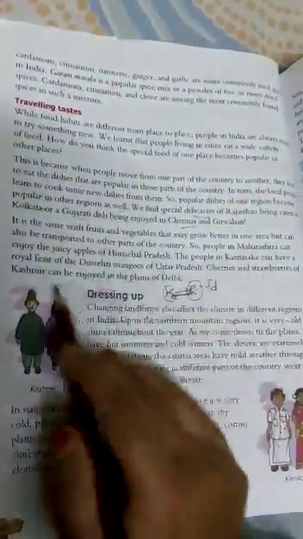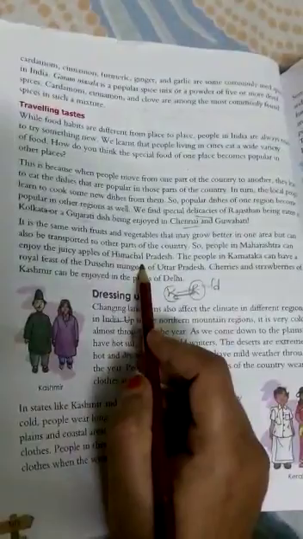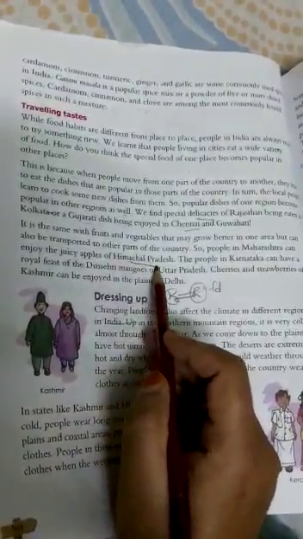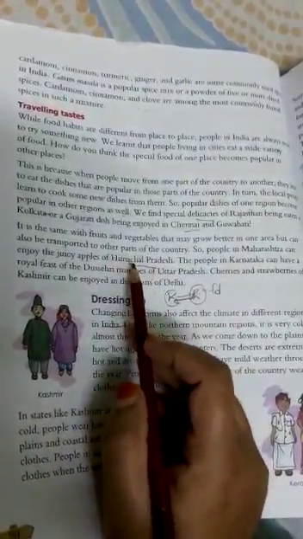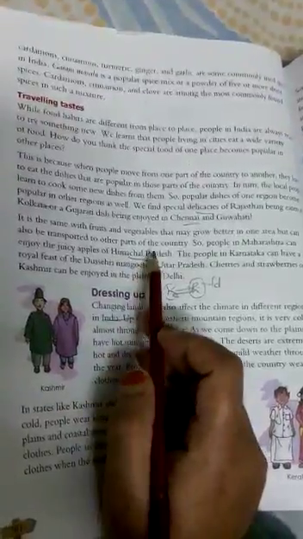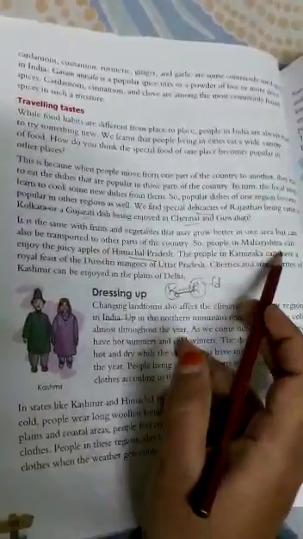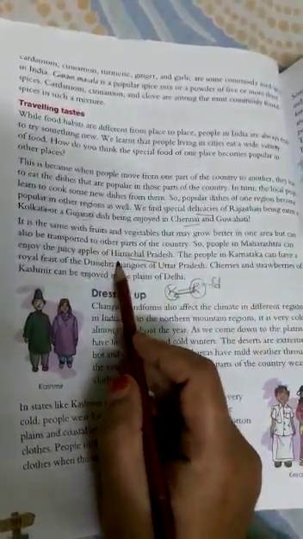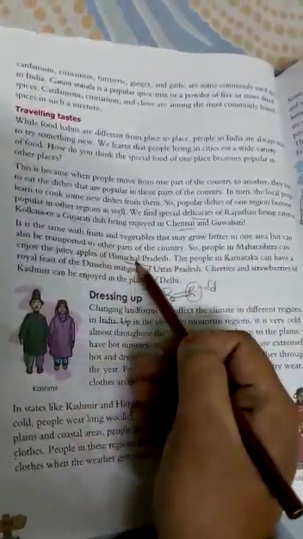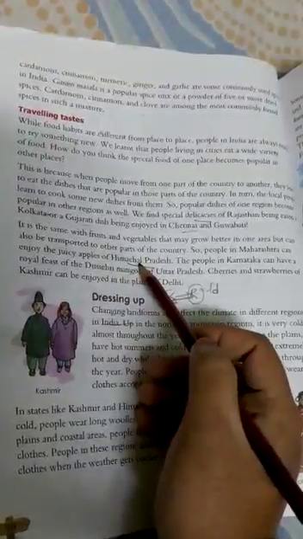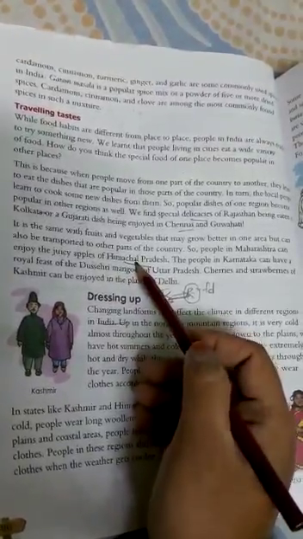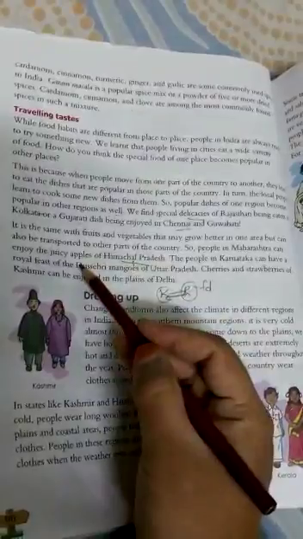So people in Maharashtra can enjoy the juicy apples of Himachal Pradesh. Here we have taken the example of Himachal Pradesh. Himachal Pradesh is famous for growing the best juicy apples. So people who live in Maharashtra can enjoy these juicy apples of Himachal Pradesh. How are they enjoying these juicy apples? By getting them transported to their places.